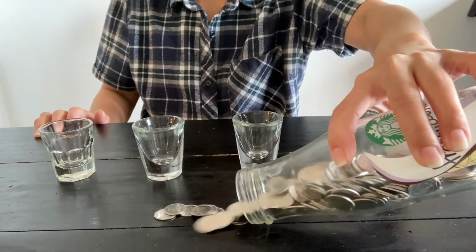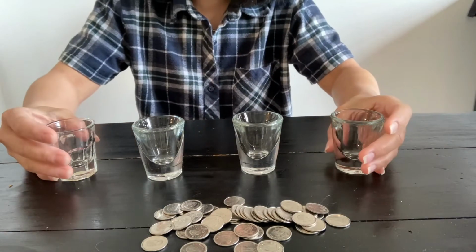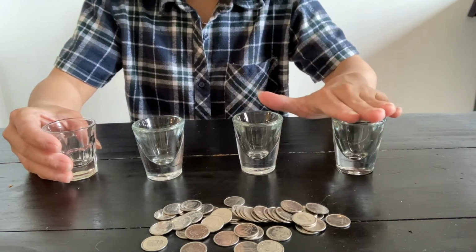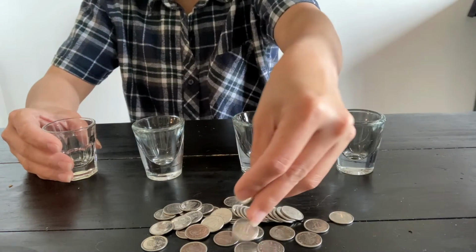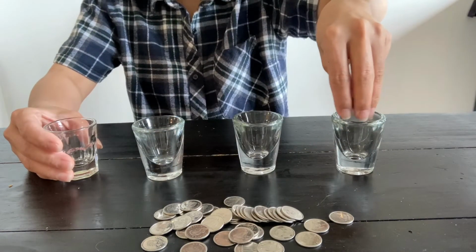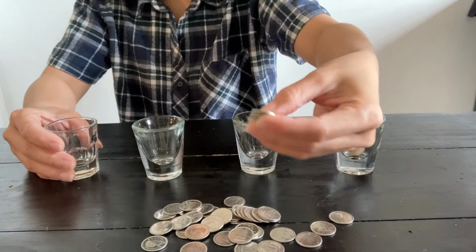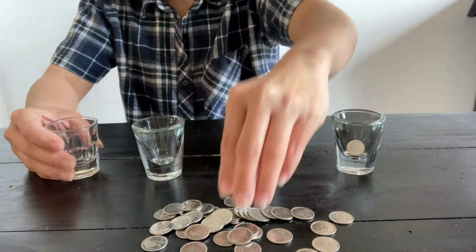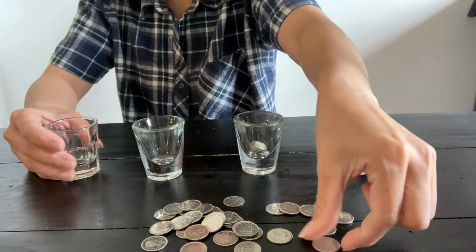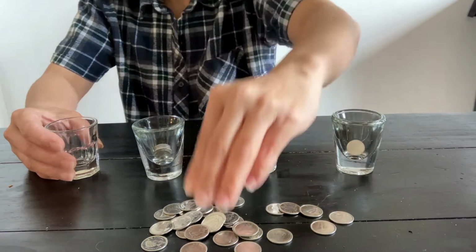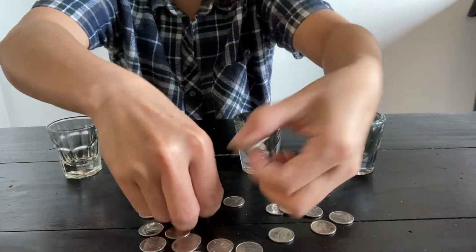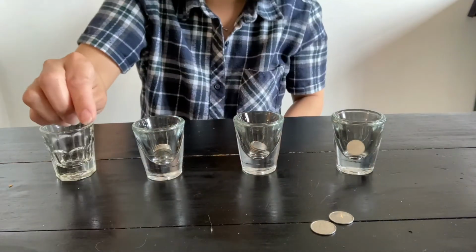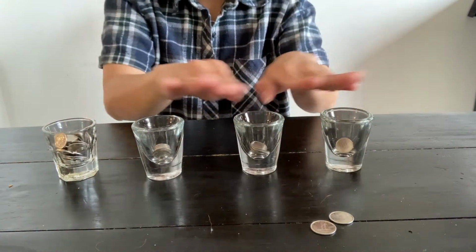Here is our money. For all my debts, I find out and already know what my minimum payment has to be. So for this one, my minimum is $30, so I will put three coins on this. The other one, I put a $40 minimum payment on it. The third one, I put a $60 minimum on it. And the last one, I put $300 on it. So those are my minimums.